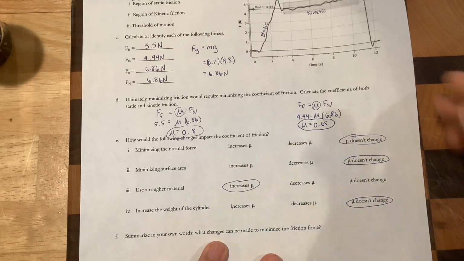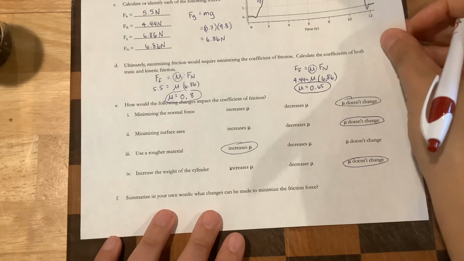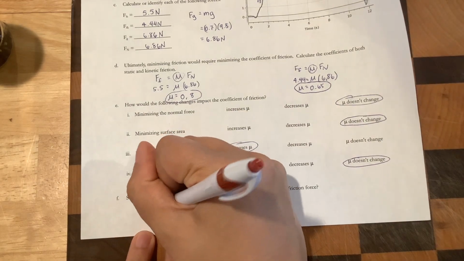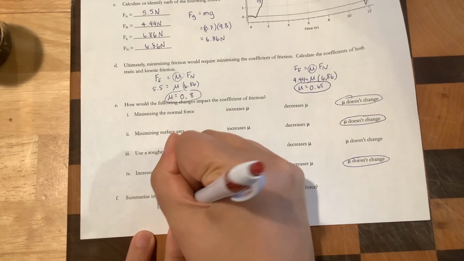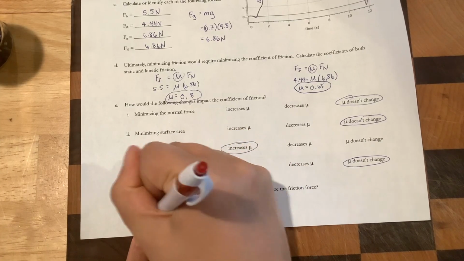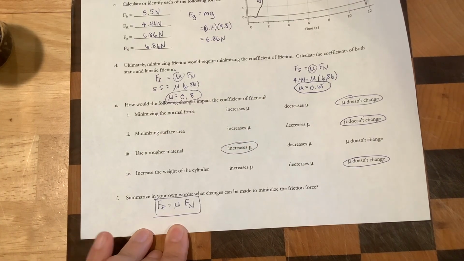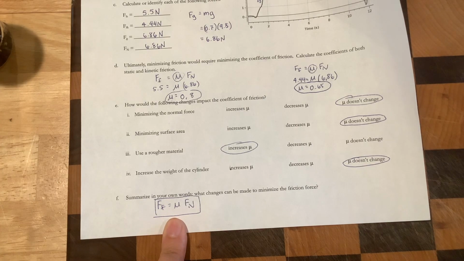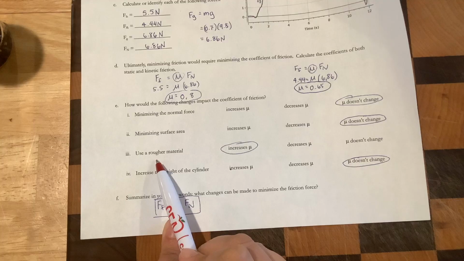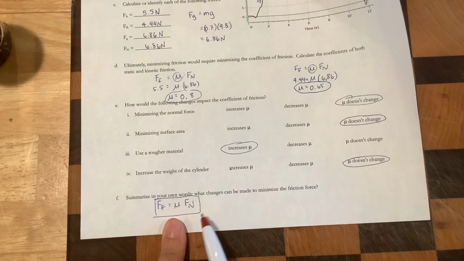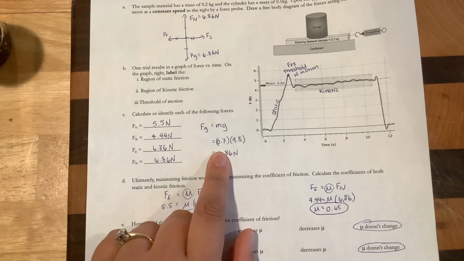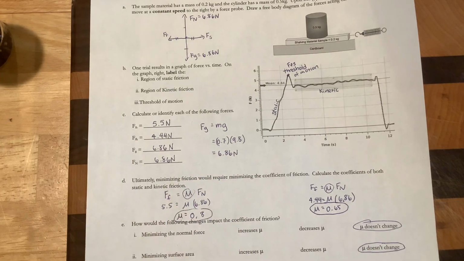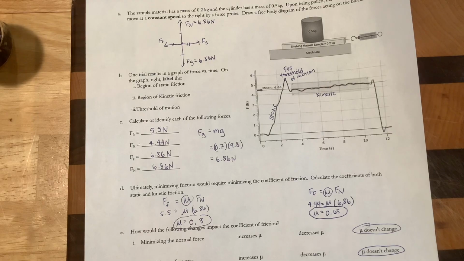So in order to minimize friction, the things you can do are try to lower the two things that impact friction. Lower the coefficient and lower the normal force. You can lower the coefficient by using a smoother material, or you can make the normal force smaller by changing the mass. Putting less mass on would make it easier to move because friction would be smaller.